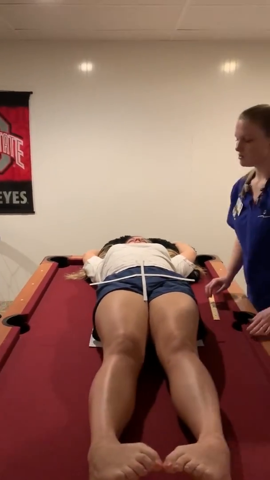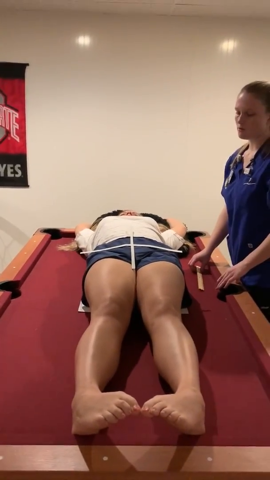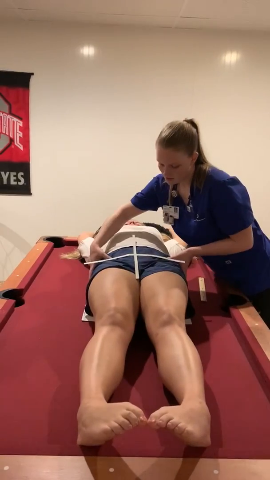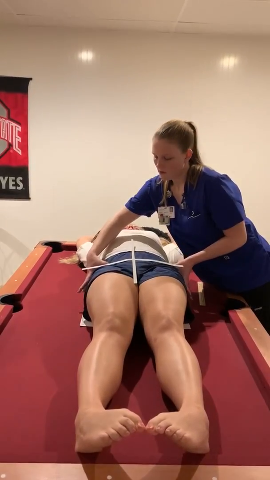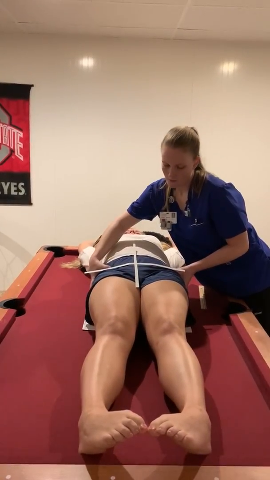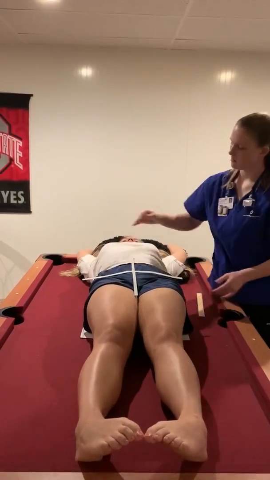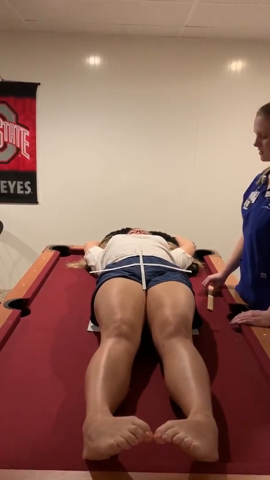And now I'm going to make sure there's no rotation. I could check for rotation by making sure that the ASIS are equidistant from the IR, and it looks like they both are. So she's not rotated.